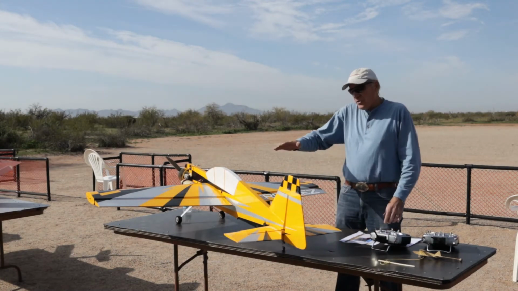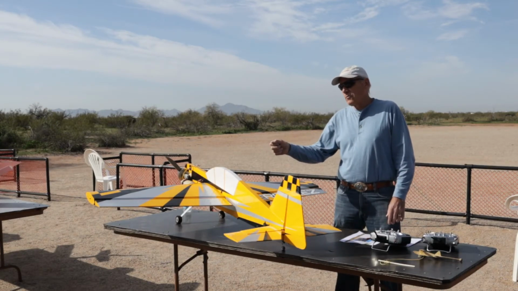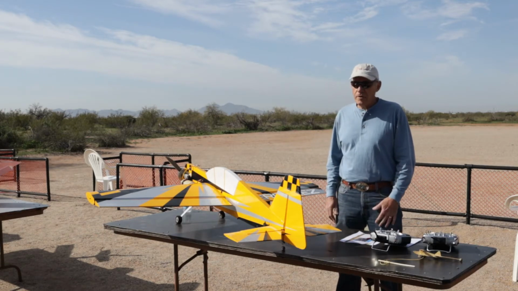So again, you've got it very soft around the center when you move that stick, but when you go to the full extent of the stick, it's going to go to the full extent of the deflection. Makes a very controllable airplane, makes an airplane a lot of fun.